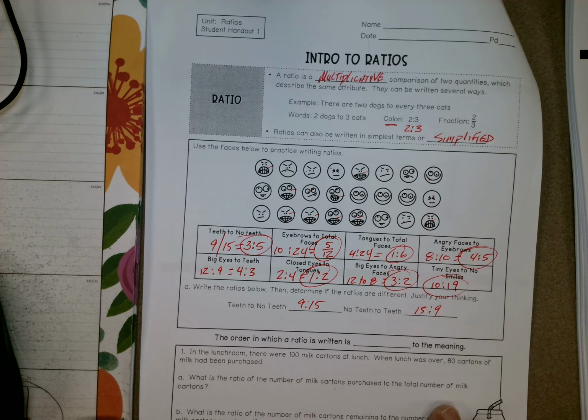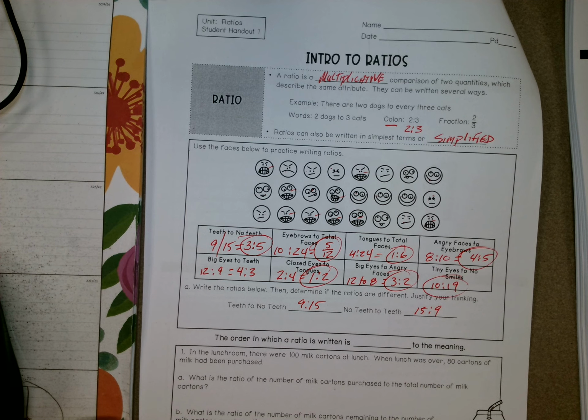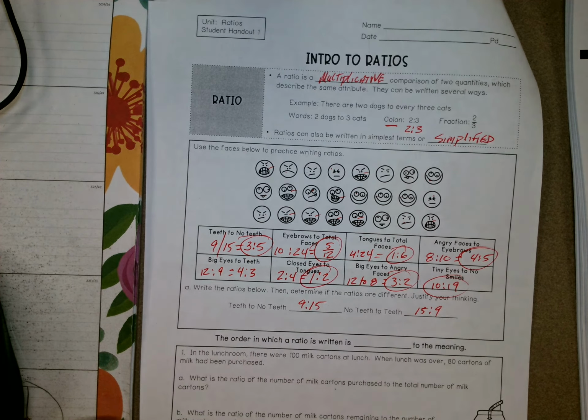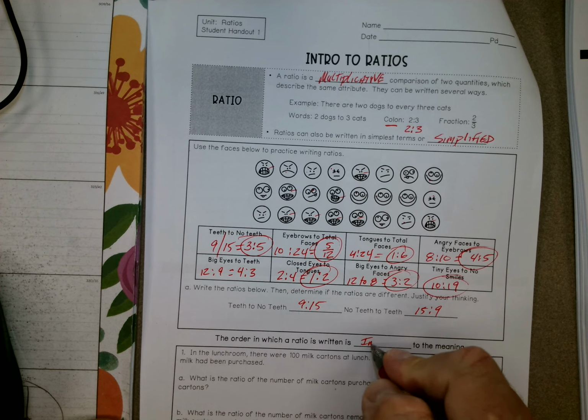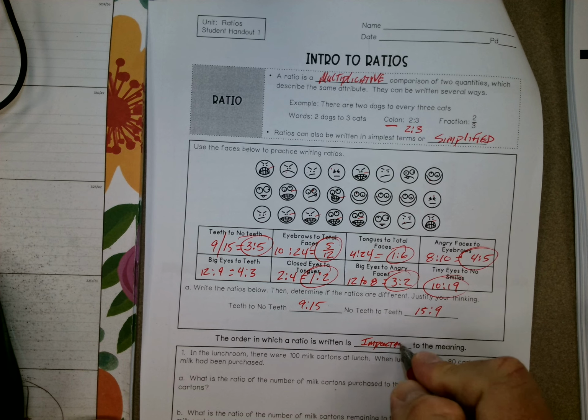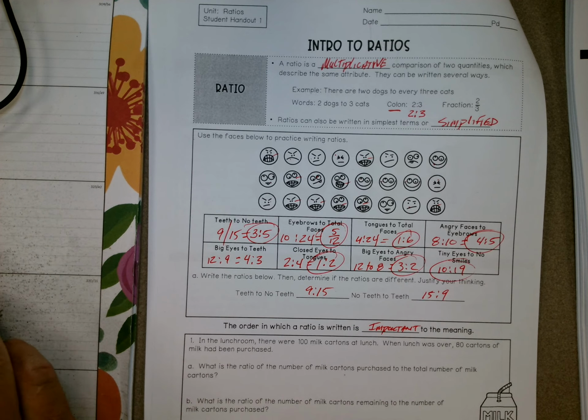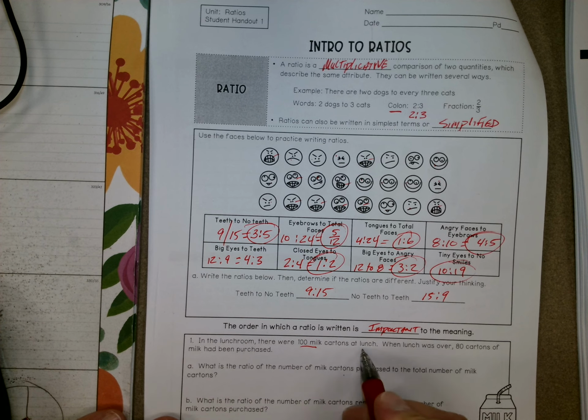Not too difficult, right? So getting the idea. It's just a comparison of two quantities. The quantities here are different. Some have eyebrows, some don't, and so on. The order in which a ratio is written is important. Okay? All right, so let's go ahead and answer some questions here. In the lunchroom, there are 100 milk cartons at lunch.